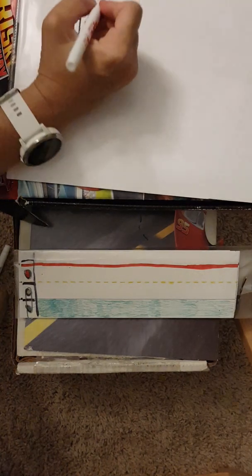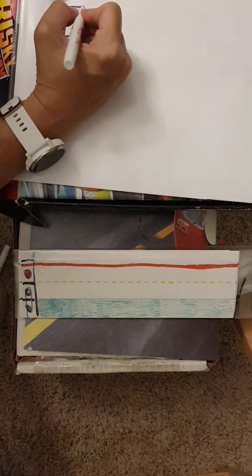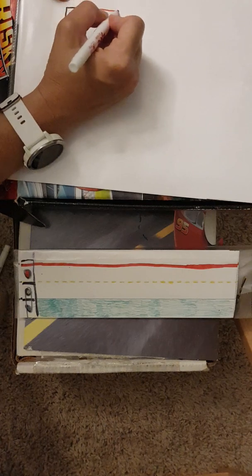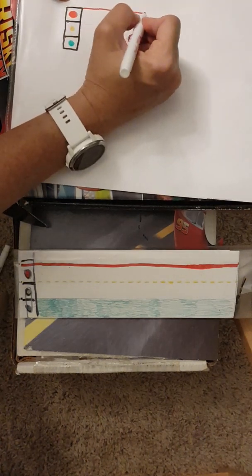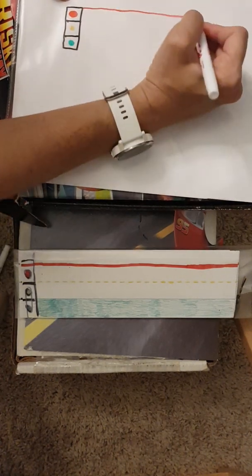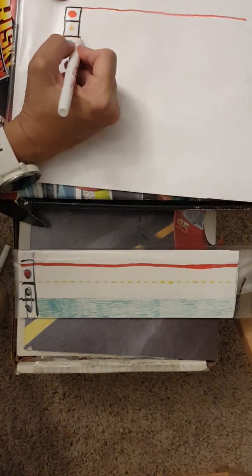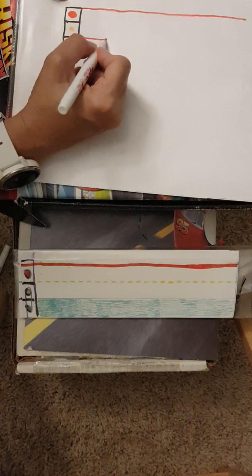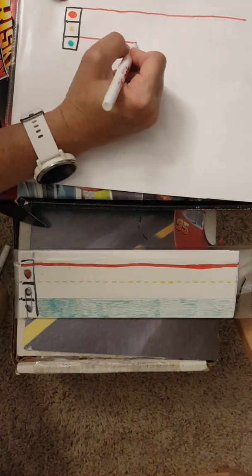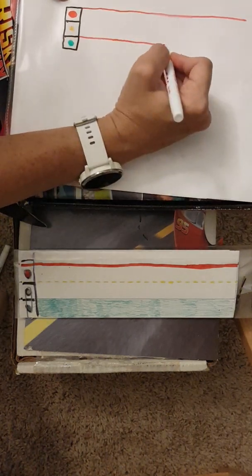All right, now I'm going to do this. I am going to put a red line. So if the student can't do this, I definitely want it to be accurate. So the teacher or the parent, you might have to do this. And then I'm actually going to put a red line right here before the green. So red to red.